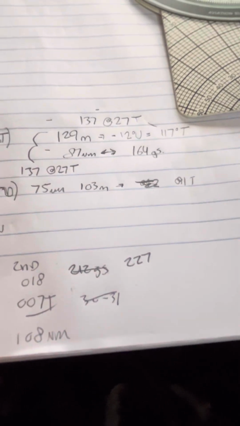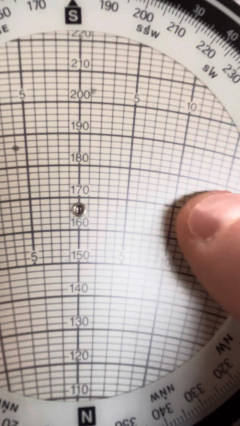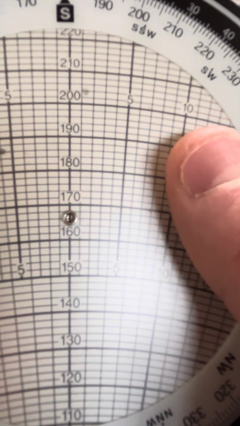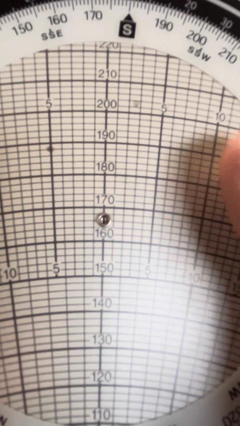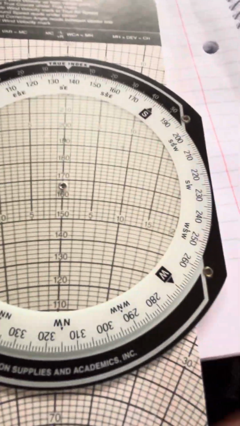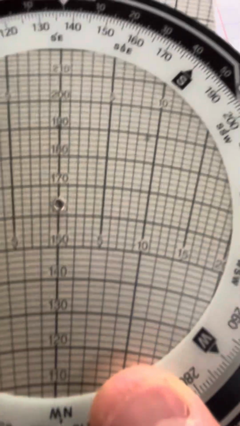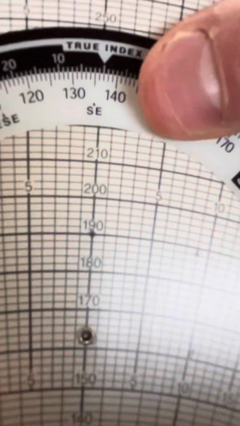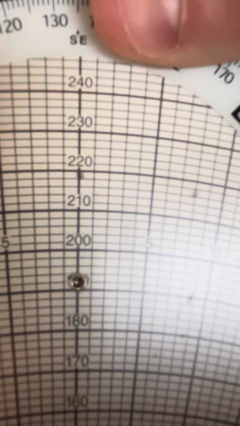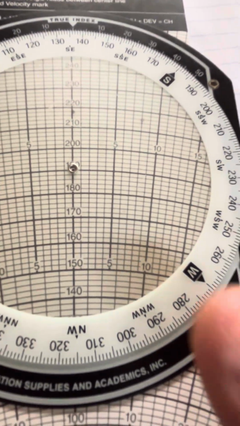So for the second leg, winds are the same. So we'll go back, we'll line up our wind index again at 137. And we'll go back down to our true airspeed of 190. Winds are the same. We just have to change our track.